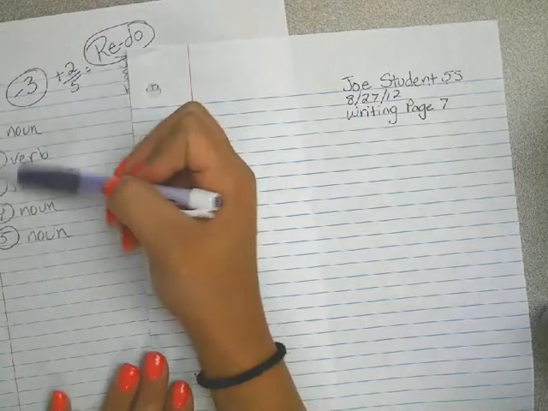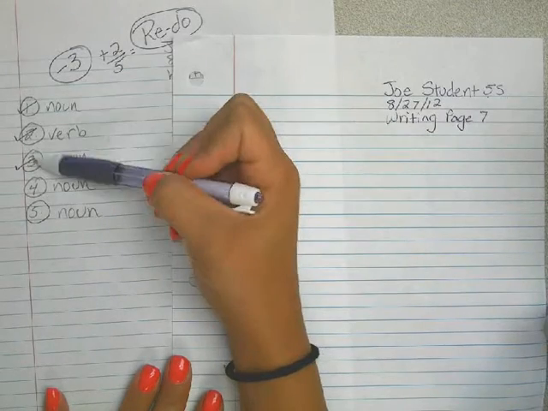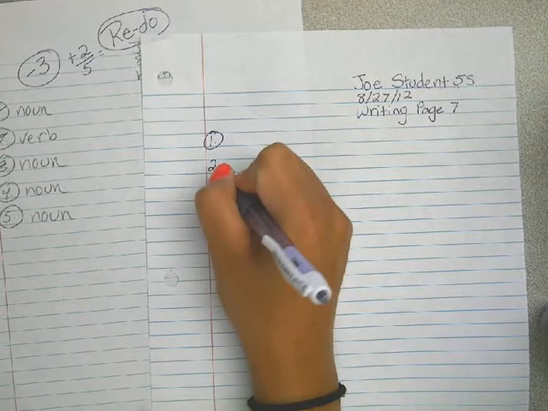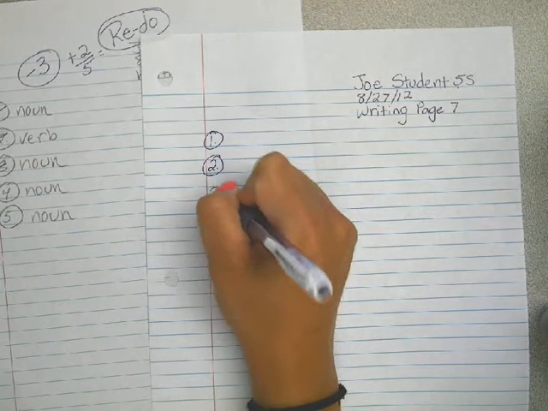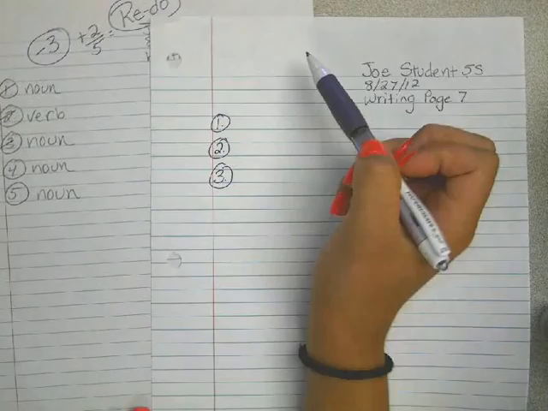He does not need to redo every single problem. Here, Joe missed 1, 2, and 3. So he just needs to redo 1, 2, and 3. He can leave 4 and 5.